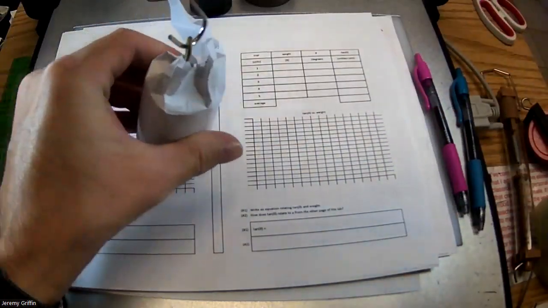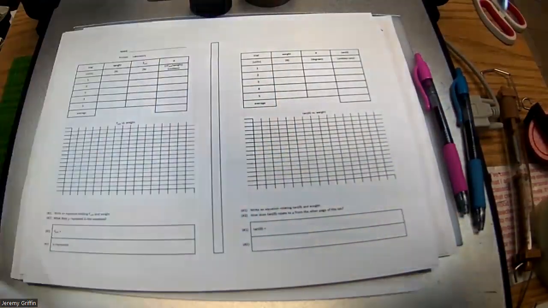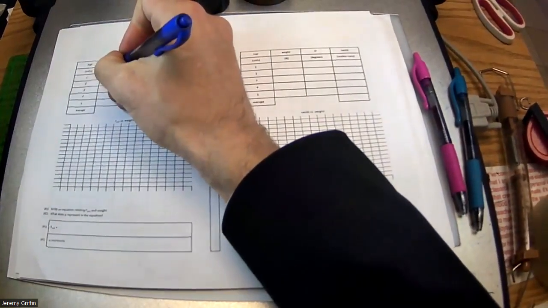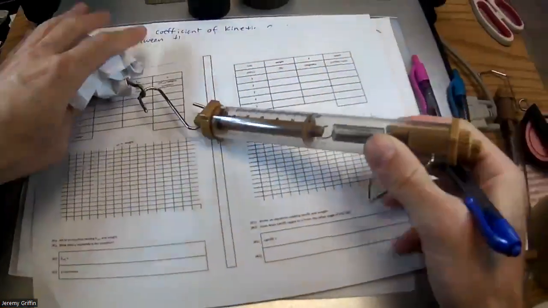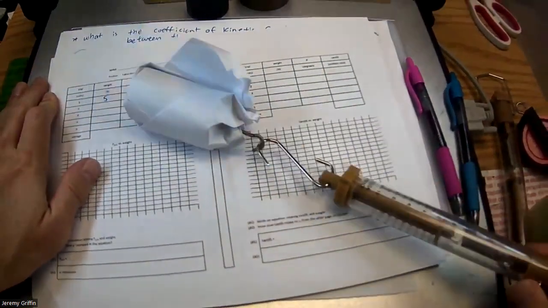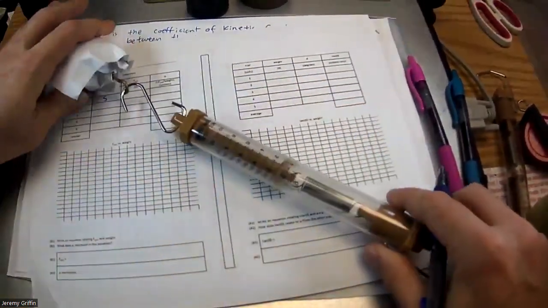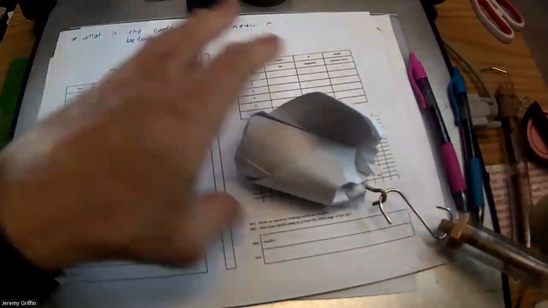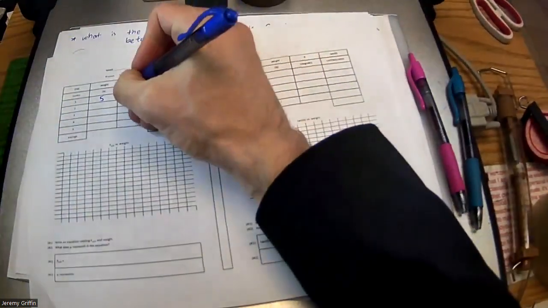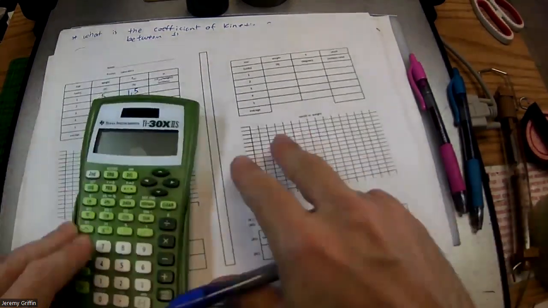So this has some weight, for example, call it 5 newtons of weight. Now let's say you drag this across the surface at constant velocity. I'll say it takes like 1.5 newtons to pull it. Your numbers might be different from mine. That's perfectly fine. Maybe you have different surfaces.